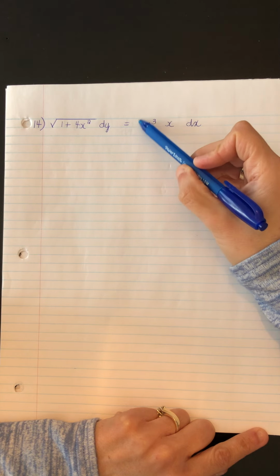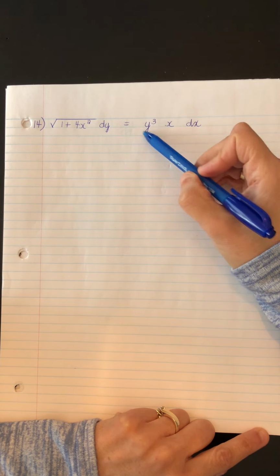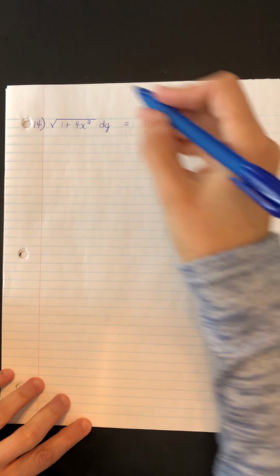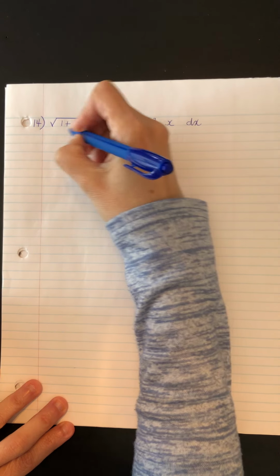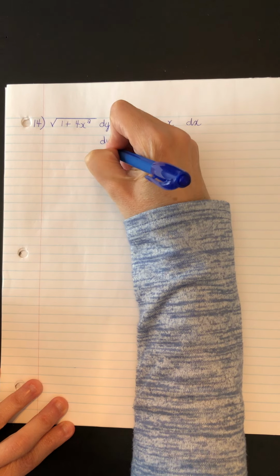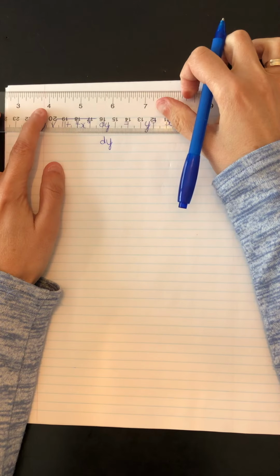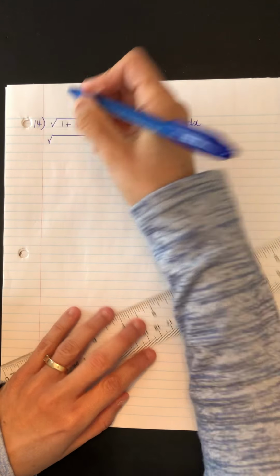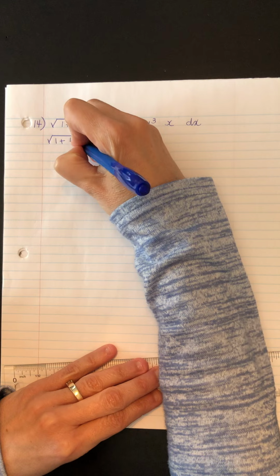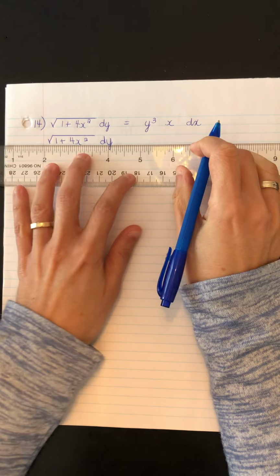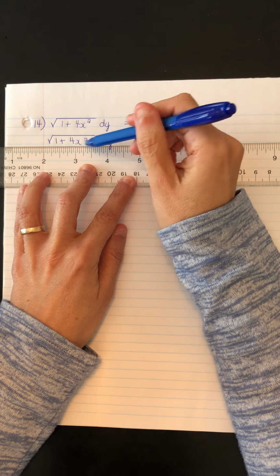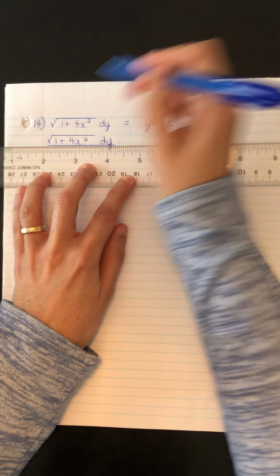So what we can do is divide both sides by y cubed. And so that would end up looking like this. Okay, and you can put it either under the whole thing or just under the dy, or anyway, I'll just put it under the whole thing, I guess.